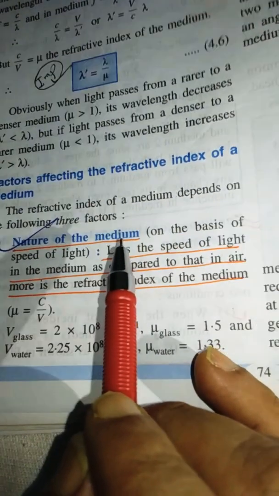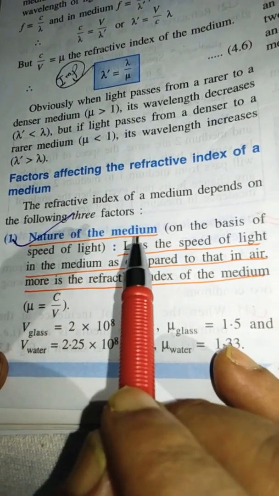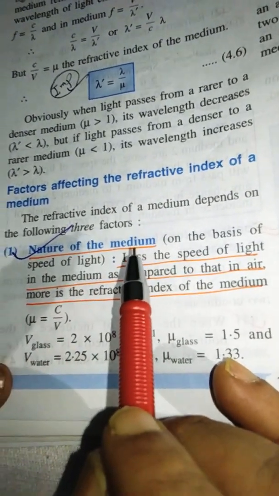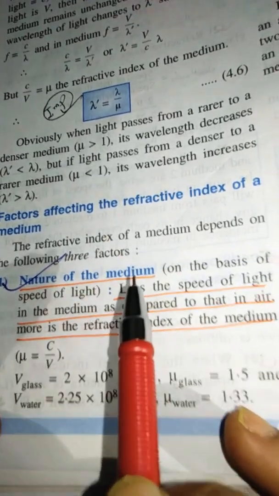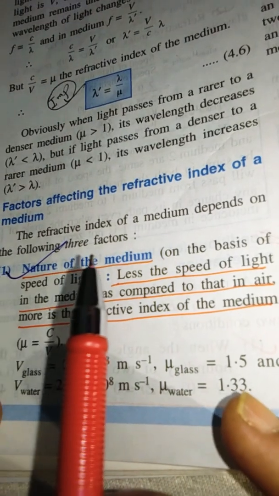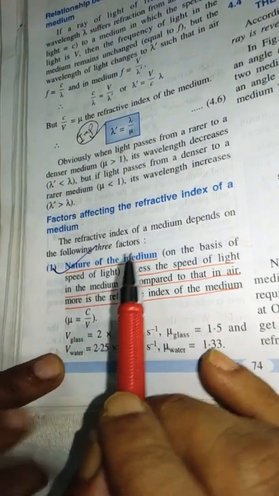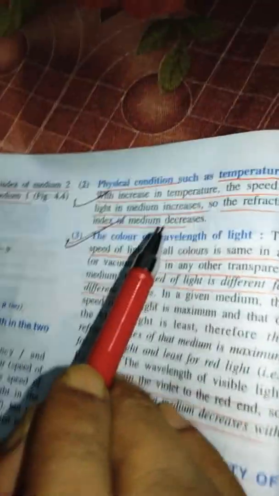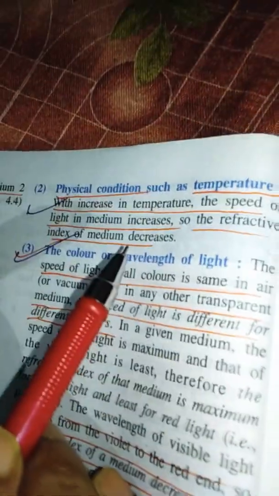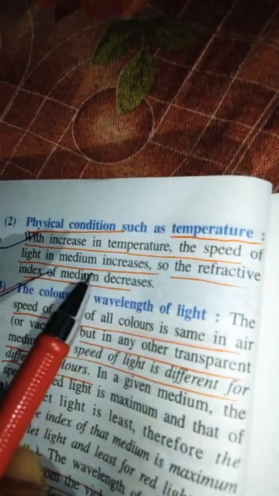You remember, I have already told you, if the speed of light is more, then the refractive index would be less. Similarly, if the speed of light is less, then the refractive index will be more. Thus it is inversely proportional. Clear all? Now come to the second point, physical condition such as temperature. We know that when the temperature is increased, the speed of light in the medium increases.